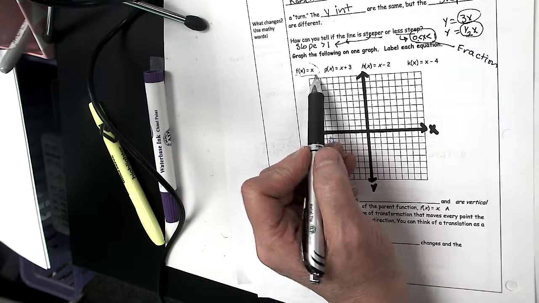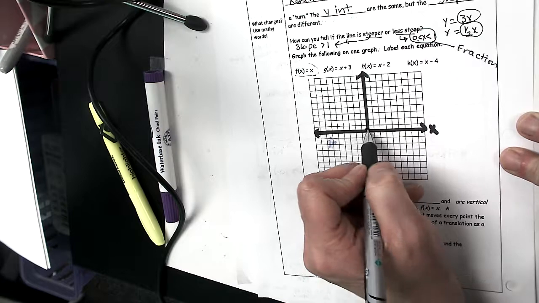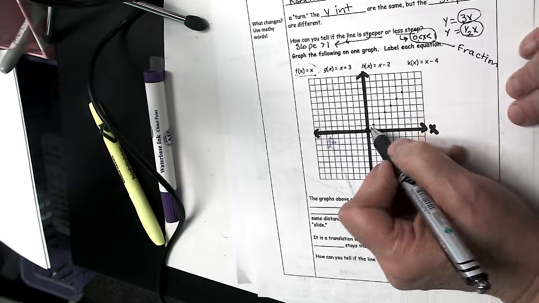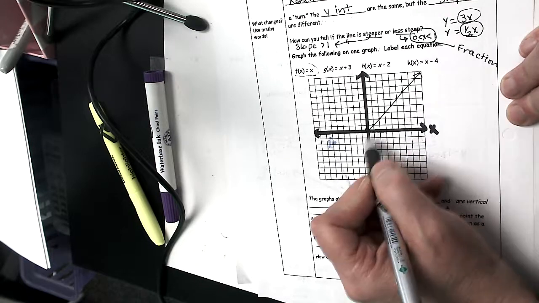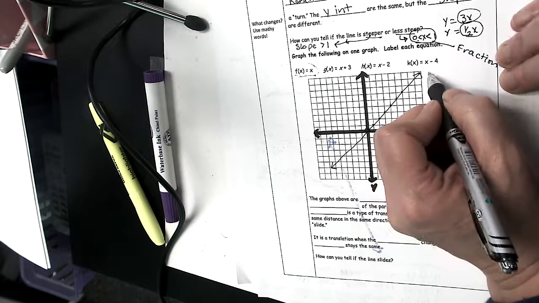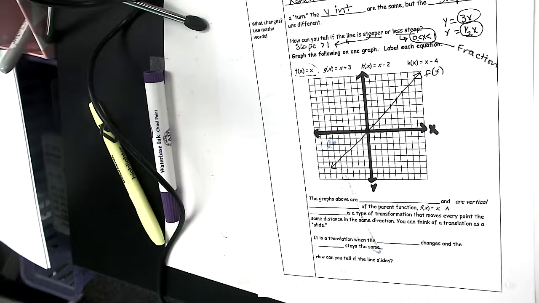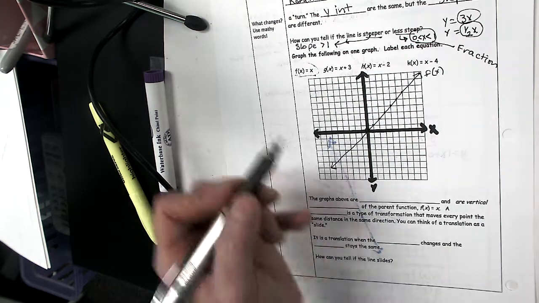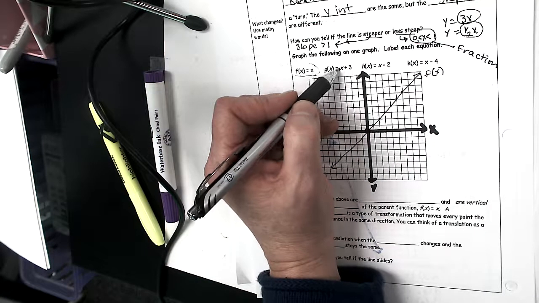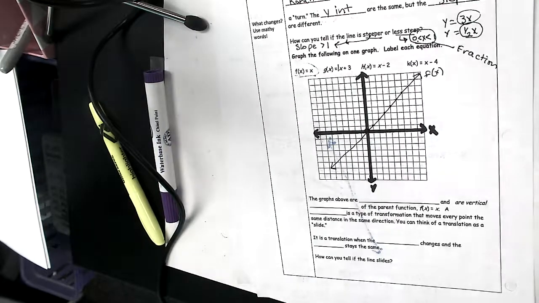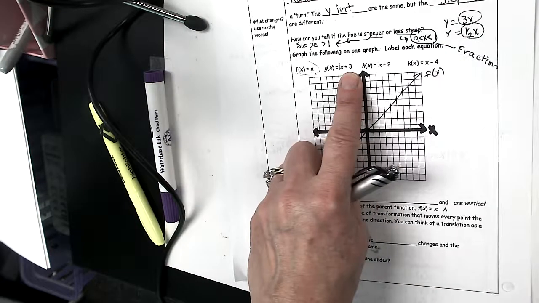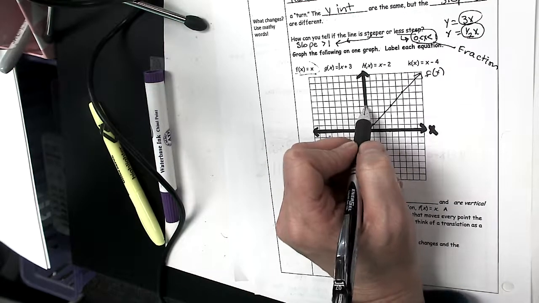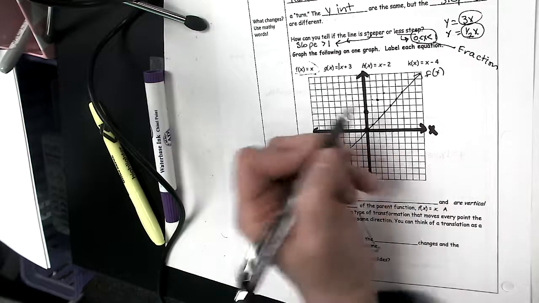So g of x, guys, remember there's a 1 in front of the x if it's not given. Now we're not starting at 0, we're starting at what? 3. So go up to 3: 1, 2, 3. And now we're going up 1 over 1, up 1 over 1, up 1 over 1. Keep going. What do you know about those two lines? Just parallel. That is g of x right there, guys. So it's a translation. Does that make sense, guys?